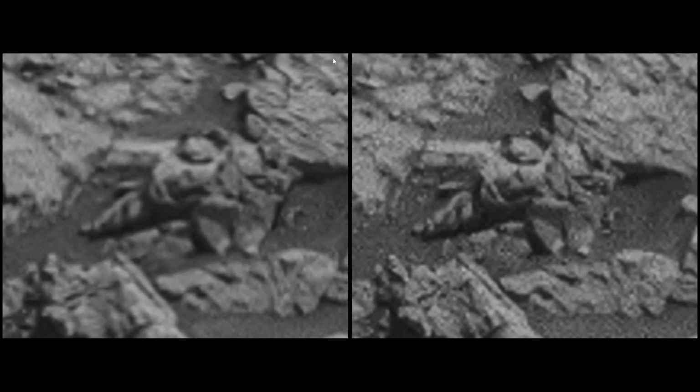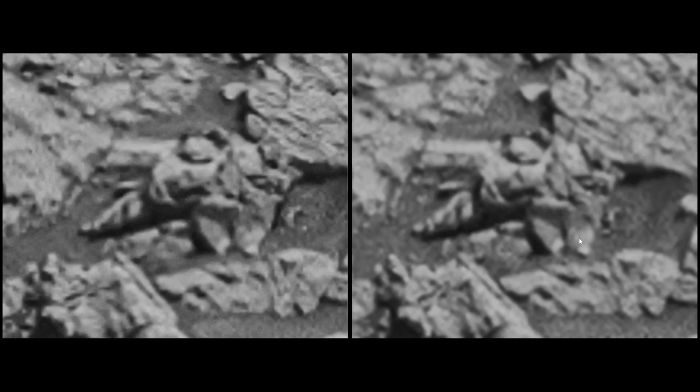When you just look at it all, you can clearly see it's not natural. This has had the M.E.T.A.D.E.X process applied to it. And here is a brighter version.